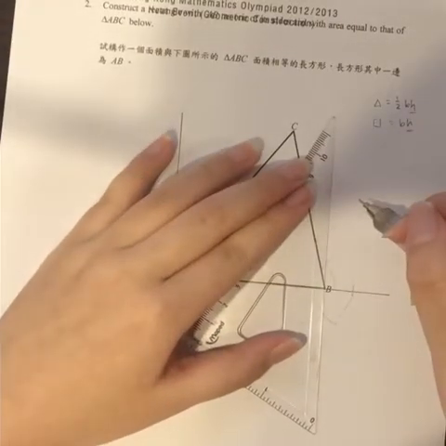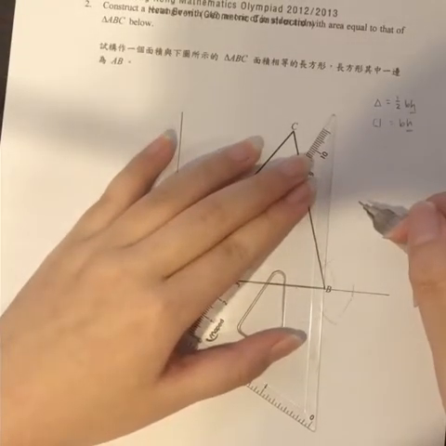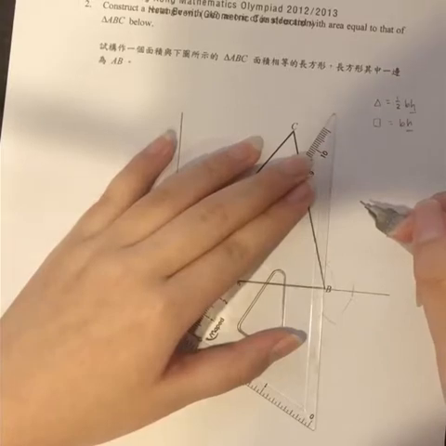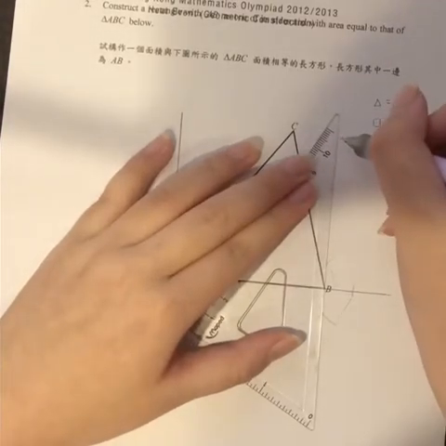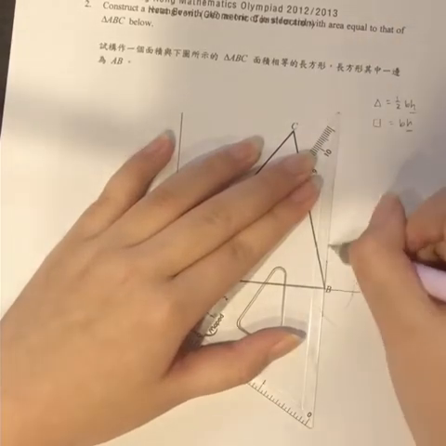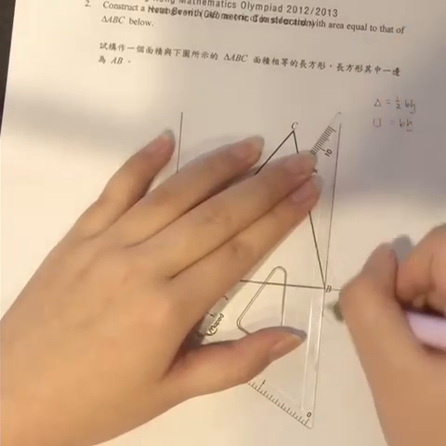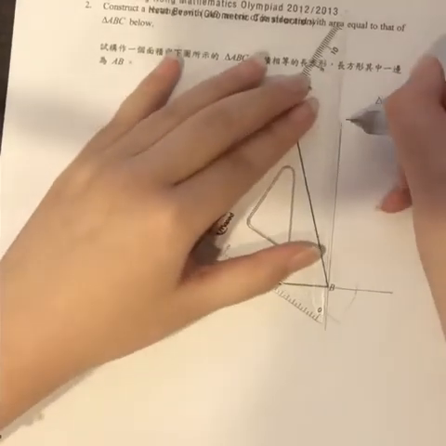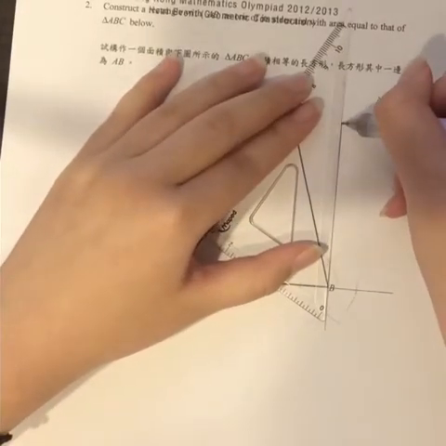And then you connect the 2 points so that a line is formed. I'll make this longer so later on it's easier.